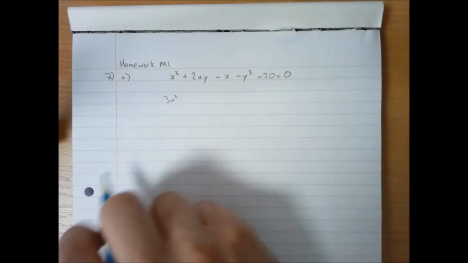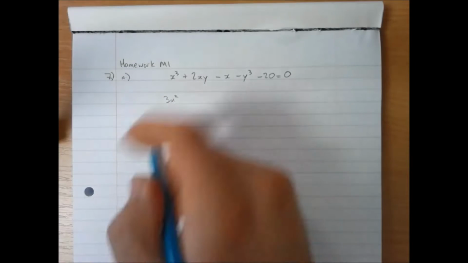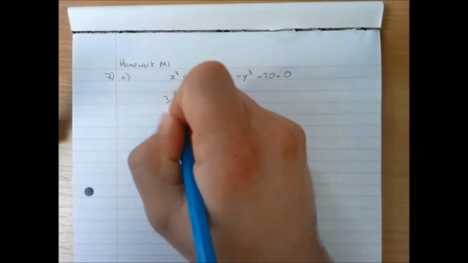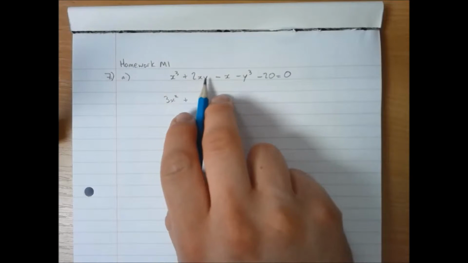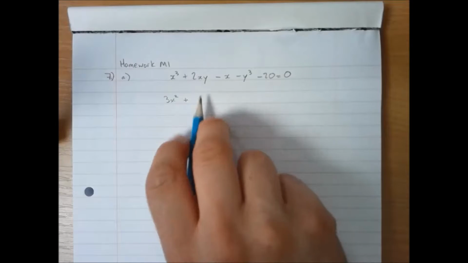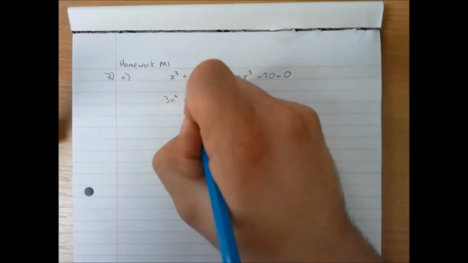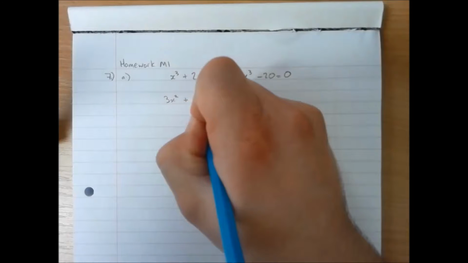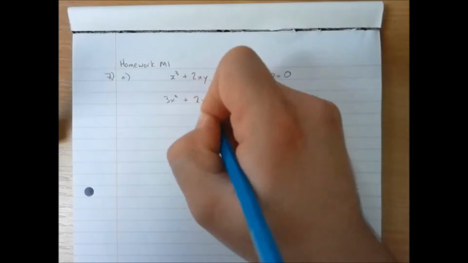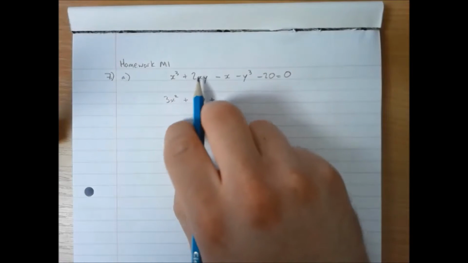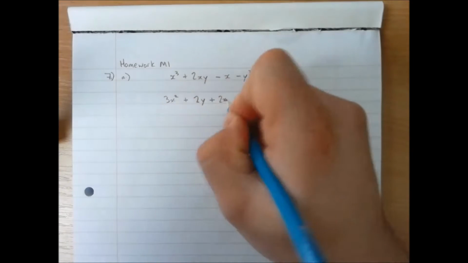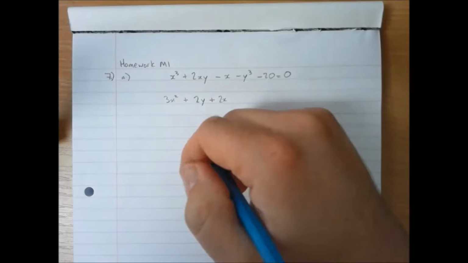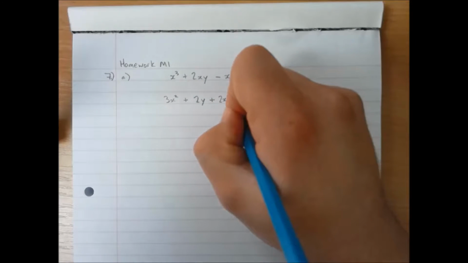Now when it comes to differentiating 2xy, this is a product. So without showing the full working explicitly on the paper, my first term is going to be 2x, my second term is going to be y. So if I differentiate the first term, I get 2, and that allows me to keep the second term the same, y. And then I can differentiate the second term, keep the first term the same to get 2x, and y differentiates to 1 times dy/dx.